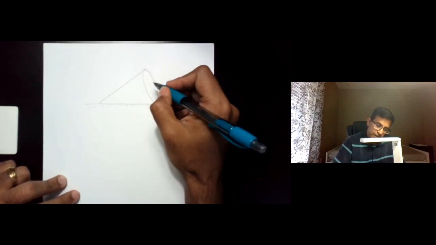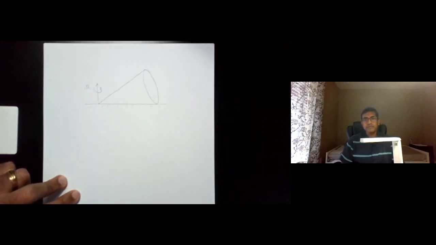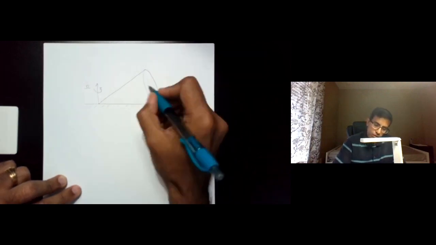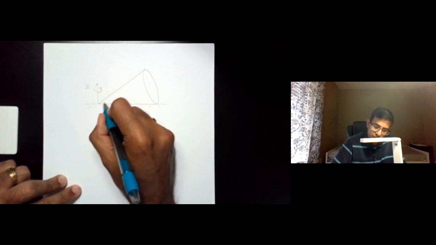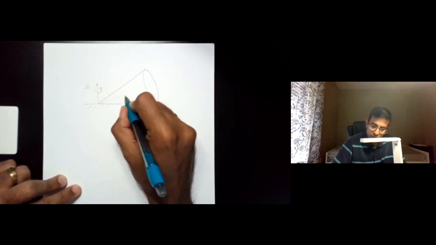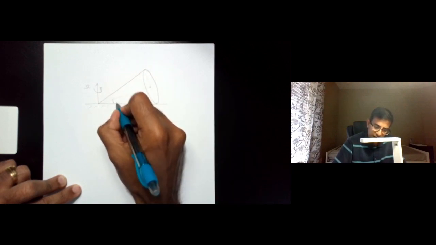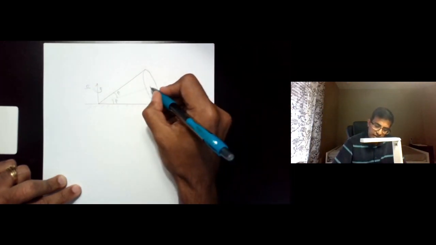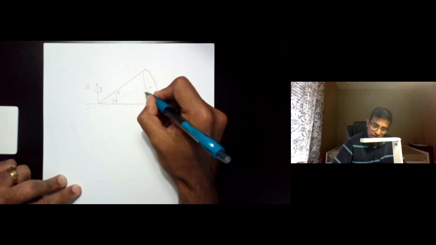Now the cone is rolling without slipping, and its angular velocity of rolling is omega, as shown here. And the angle that the cone makes is 2 beta, so each of these angles is beta, and the radius of the cone is small r.